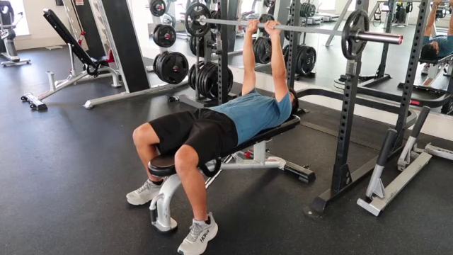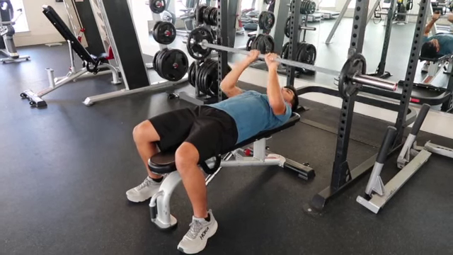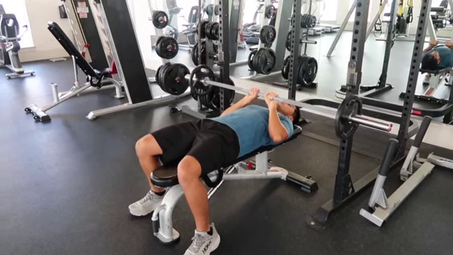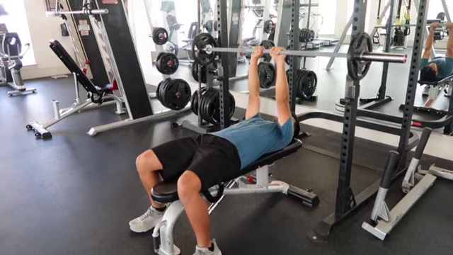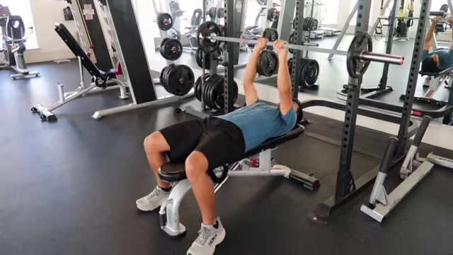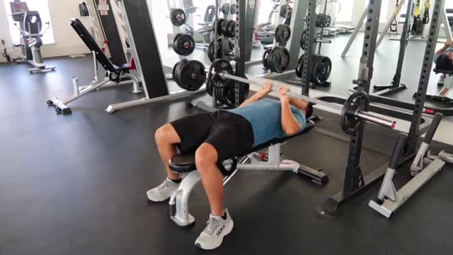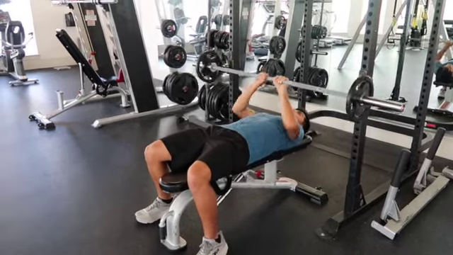shoulder width, and whenever you're doing these bench presses, you do want to have controlled repetitions, so you do activate all of those muscles. With close grip, you target the triceps a lot more, and the outer chest.